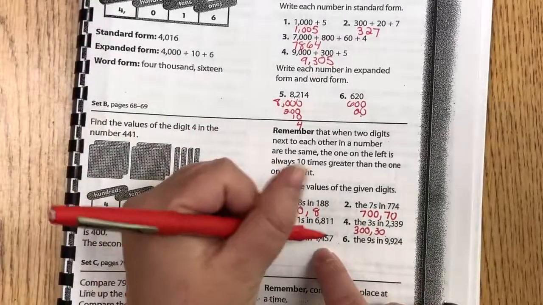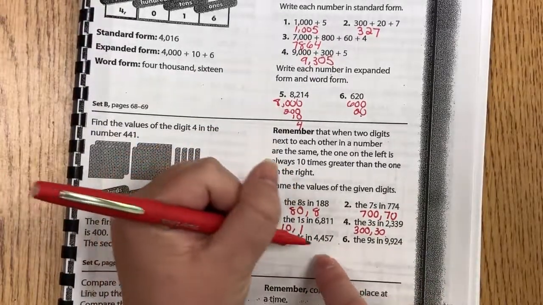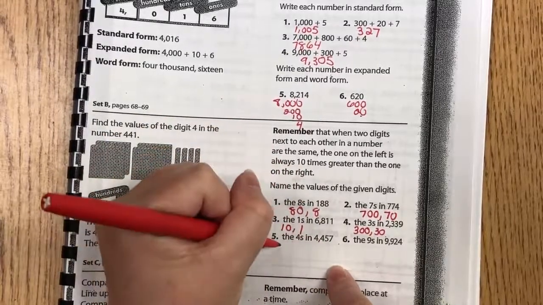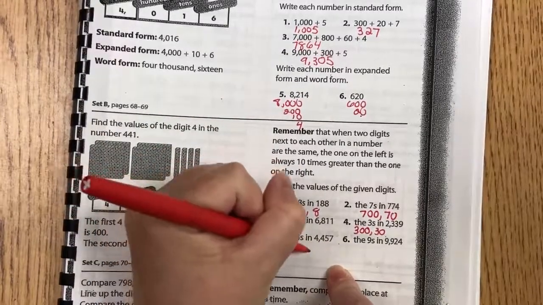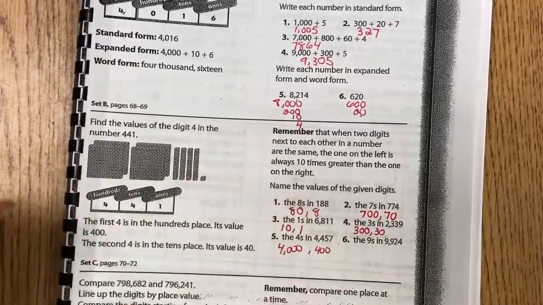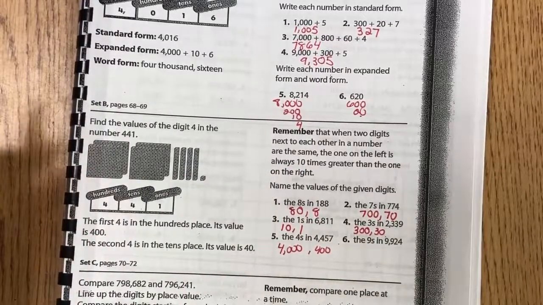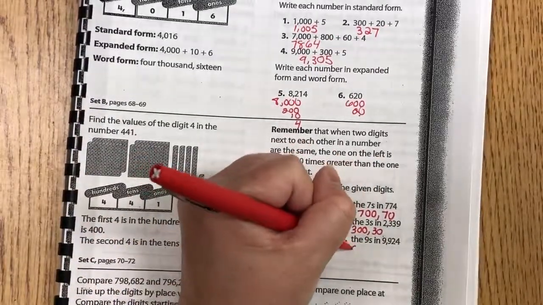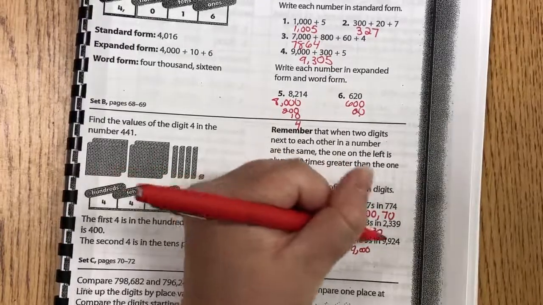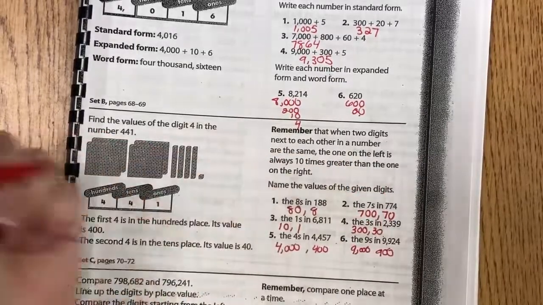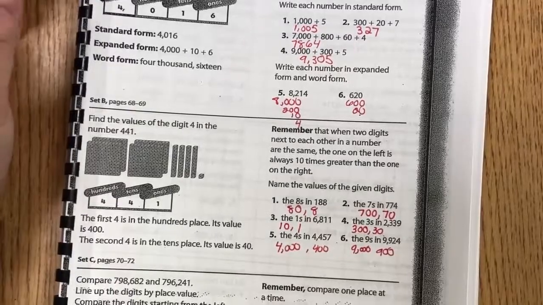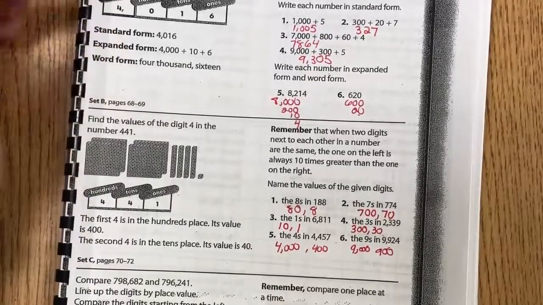The 4s in 4,457, 4,400. The 9s in 9,924. It's all very straightforward there.